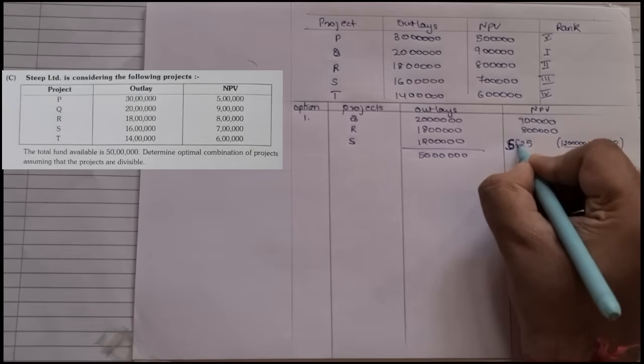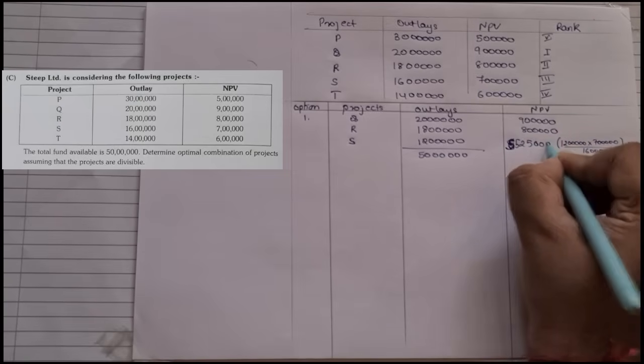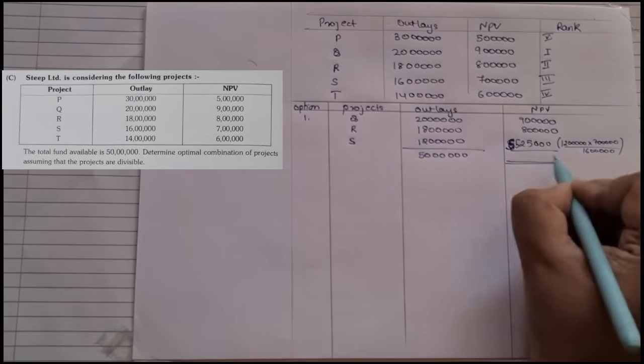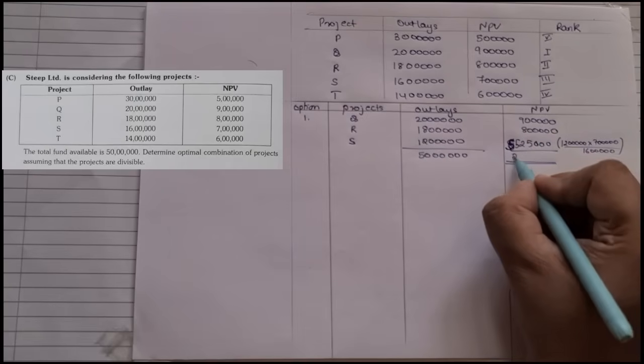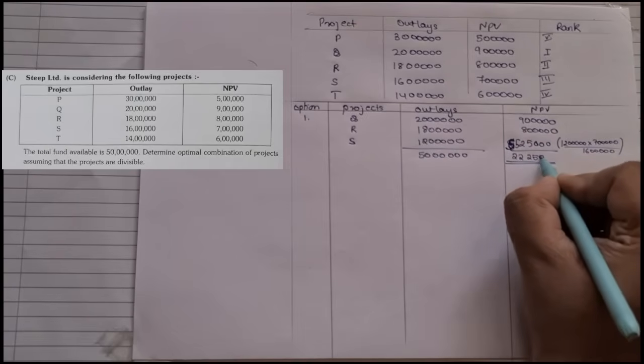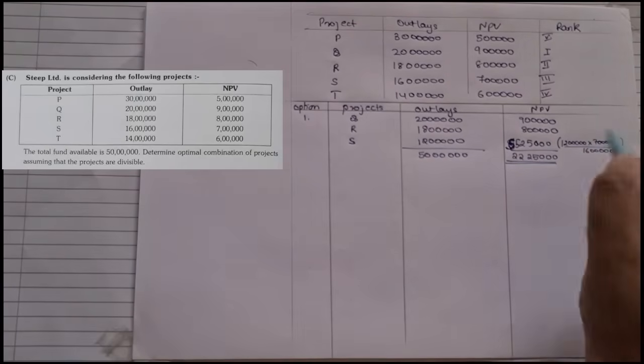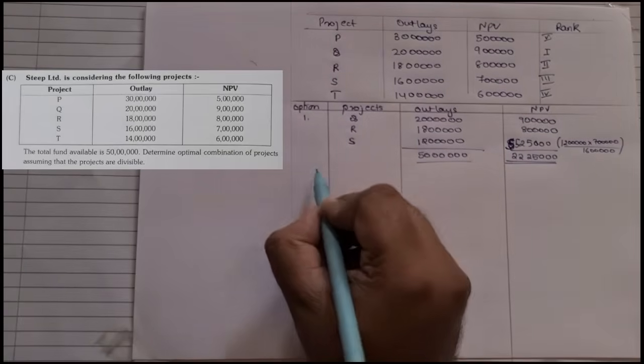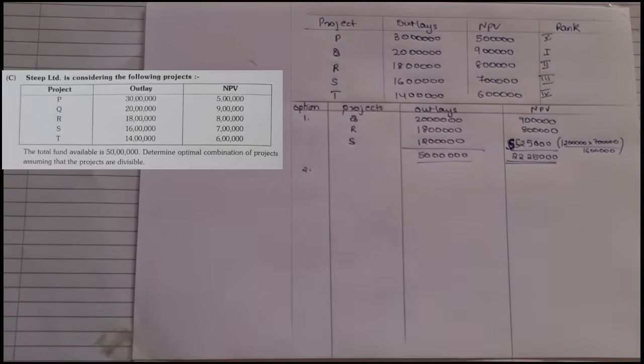This is 5,25,000. When I total it up, my total NPV comes to 22,25,000. This is using the first option. Now let us try using some other option just to see which value is the higher value. So now instead of Q, I'll try with something else.